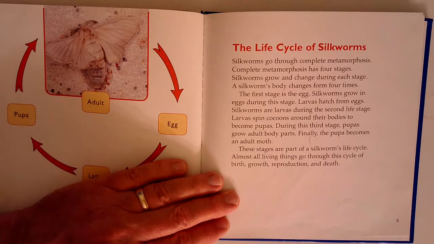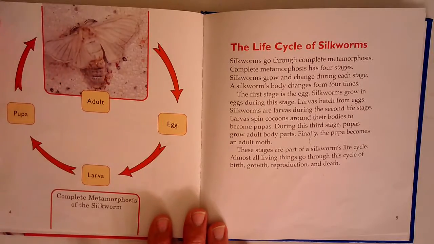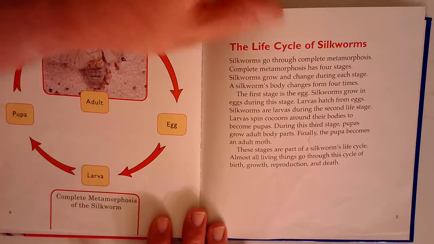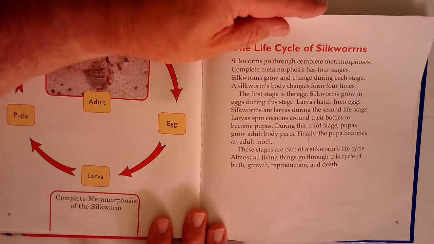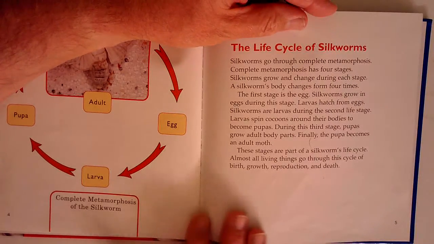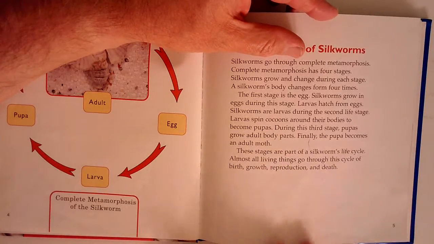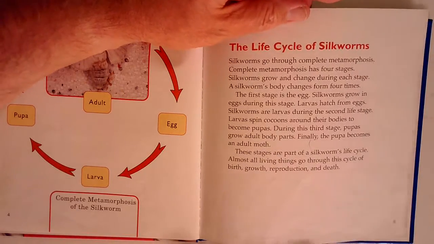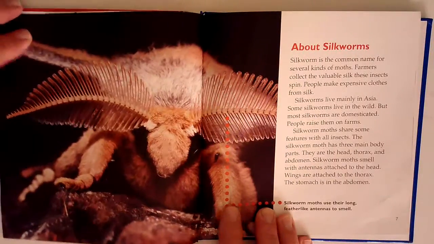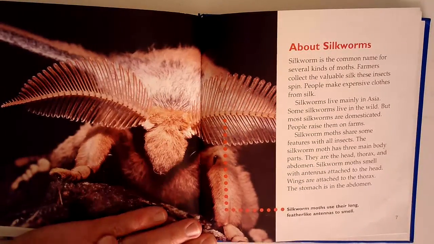Larvae spin cocoons around their bodies to become pupas. During this third stage, pupas grow adult body parts. Finally, the pupa becomes an adult moth. These stages are part of a silkworm's life cycle. Almost all living things go through this life cycle, or through this cycle of birth, growth, reproduction, and death. And there's a very close-up picture of a silkworm.